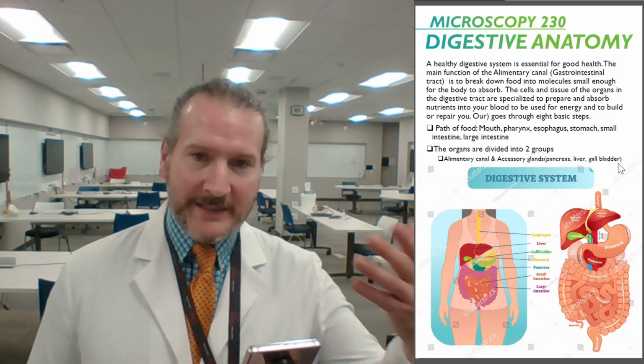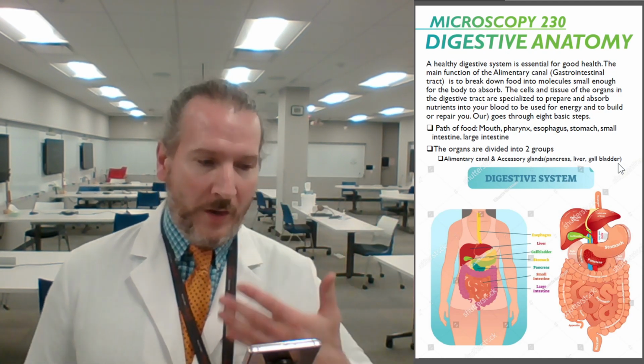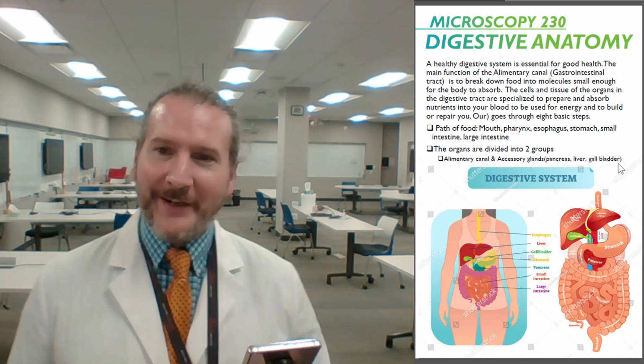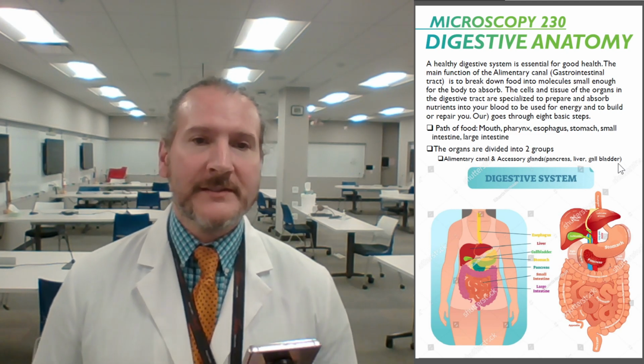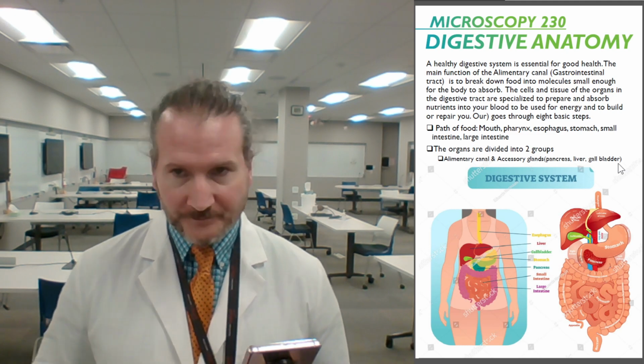So the GI tract is also known as the alimentary canal. It's a canal that passes from your mouth all the way down to the other end of your body. And we also call it the gastrointestinal tract, because gastro is referring to the stomach, intestinal is referring to the intestines, and that's really the bulk of the passageway, those 2 sets of organs.